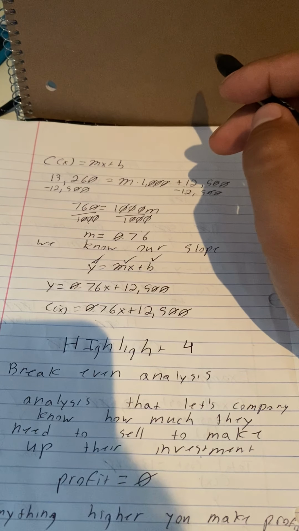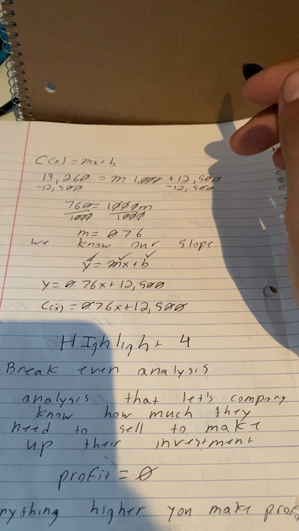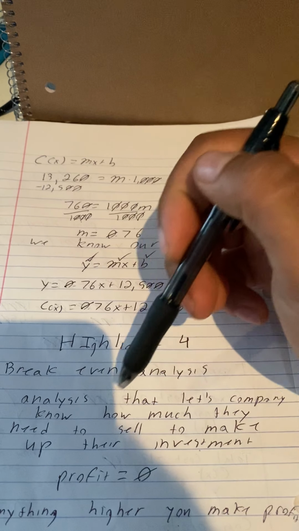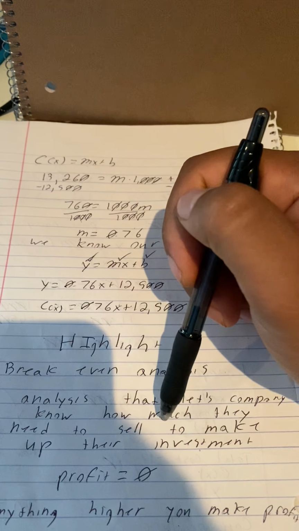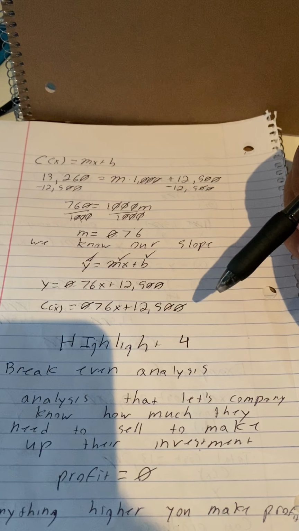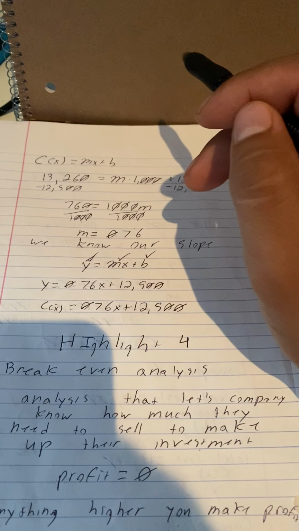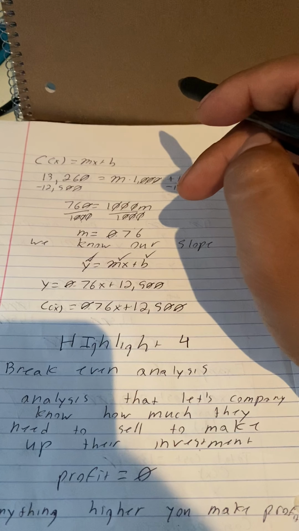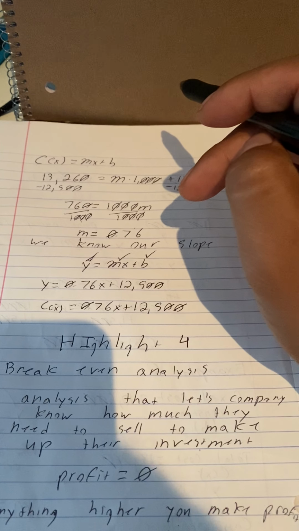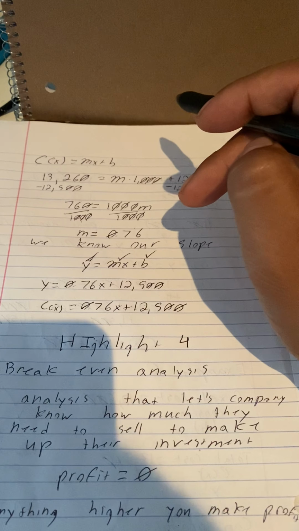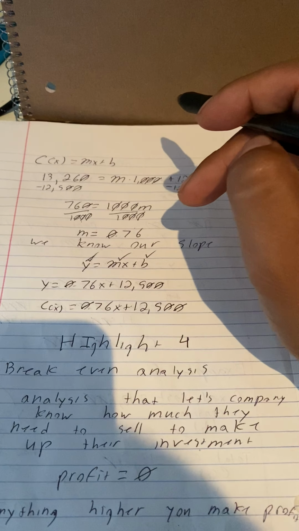Now, what that means is break-even analysis is basically a tool. It's an analysis that lets a company know how much they need to make or how much they need to sell to make up their investment, to make up their cost. If it cost you $100 to make a pizza restaurant, say for example it was a cheap restaurant, you did everything for $100, and you ended up selling 100 pizzas, or $100 worth of pizza.